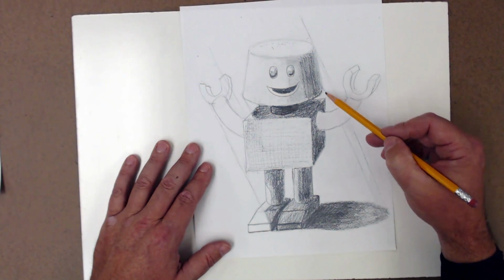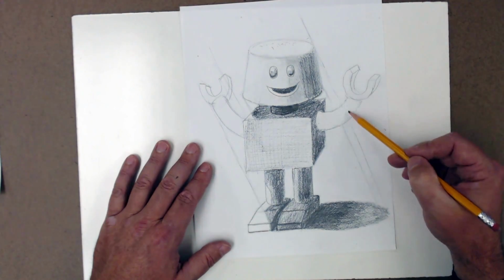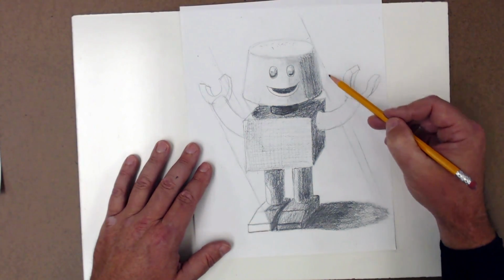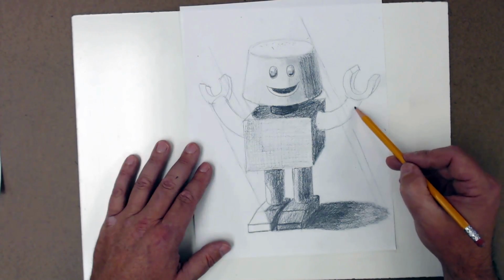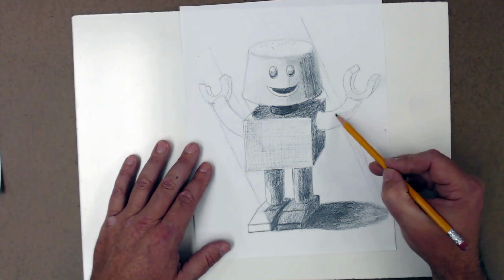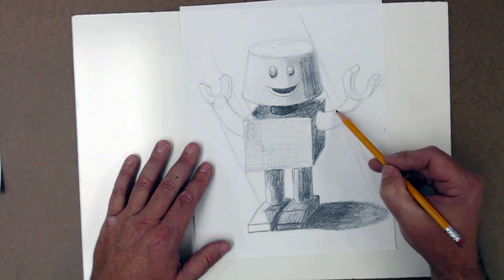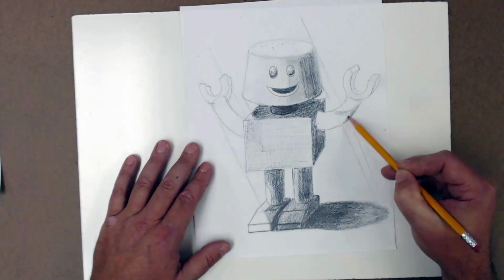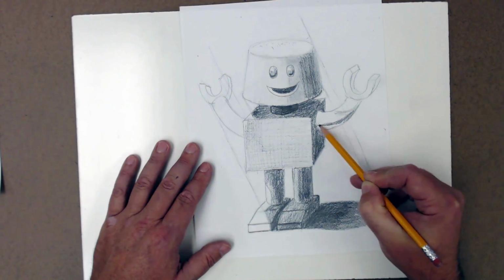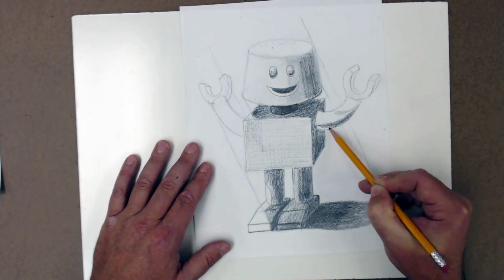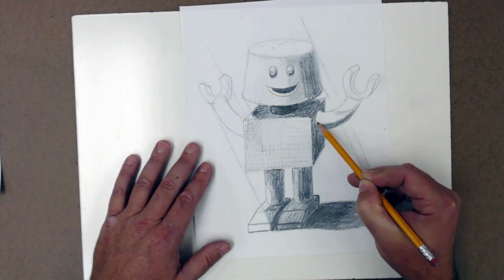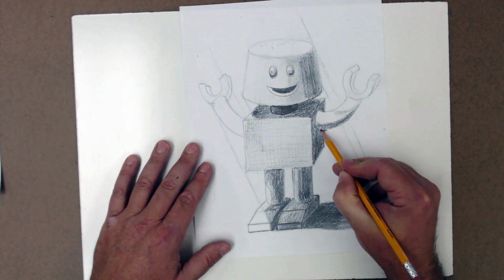Okay, looking pretty good. Now here, this arm is going to be in shadow for the most part. You can see where it would come out, start being outside the shadow long about here, right? Because these are your light lines coming off the head. So probably somewhere around here is where you're starting to get this back into the light. So everything under here would be in shadow.